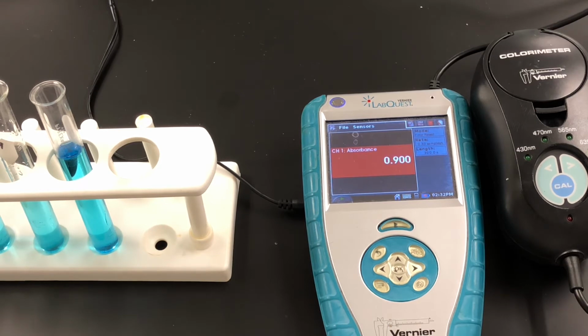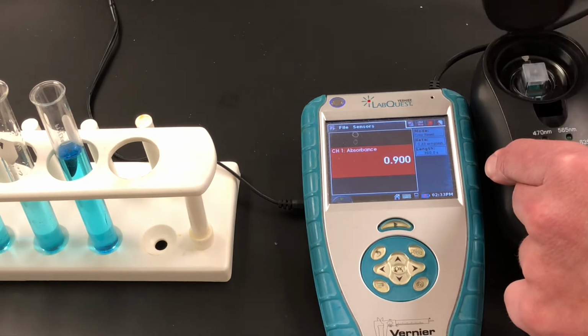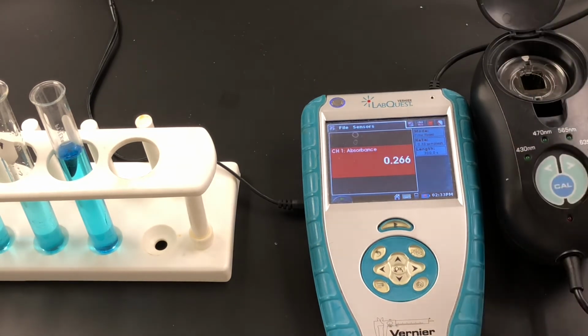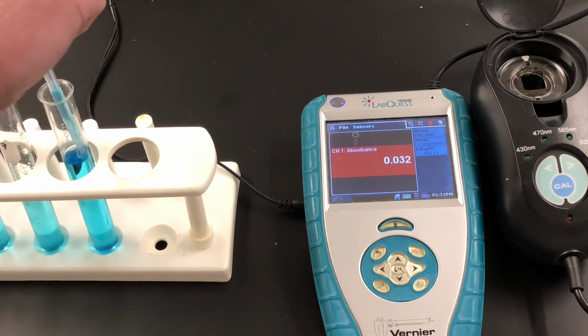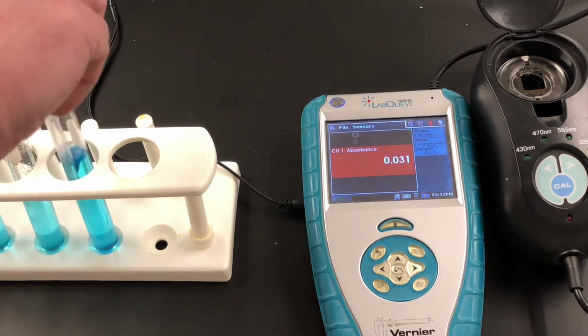This one's having a little trouble stabilizing here. And on to our last one. So I get a little bit, rinses out my pipette, and it rinses out the cuvette so that we know we have just this concentration in there.